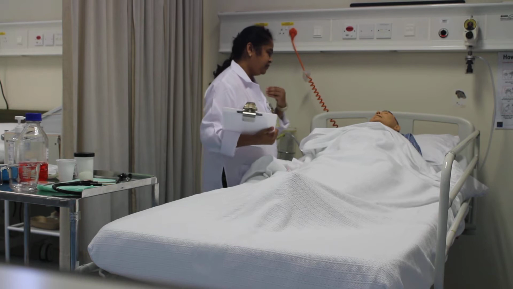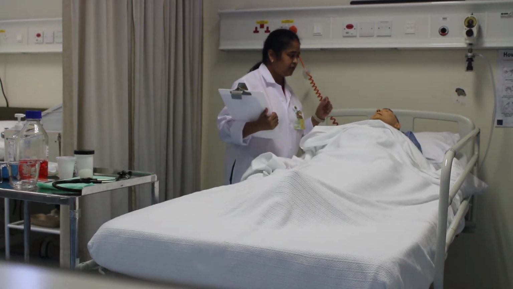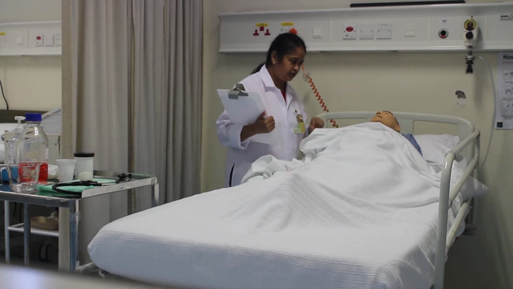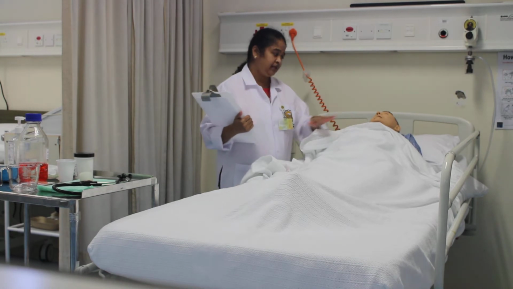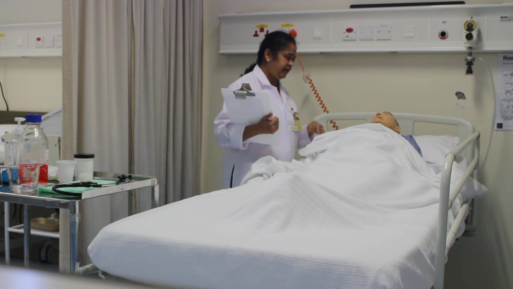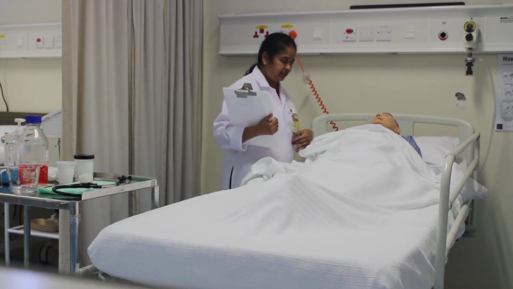Okay, I know you have some difficulty in swallowing. So the doctor has ordered for us to start you with NG tube feed. It is a tube which we will be introducing through your nose and into your stomach. A little discomfort will be there, but don't worry, we'll be helping you. We'll give you some instructions and then you can have it in an easy way.